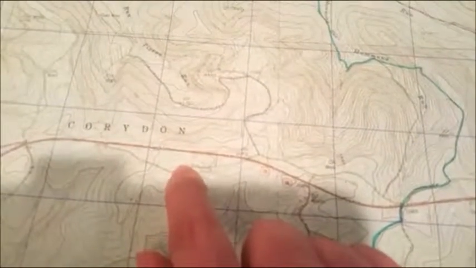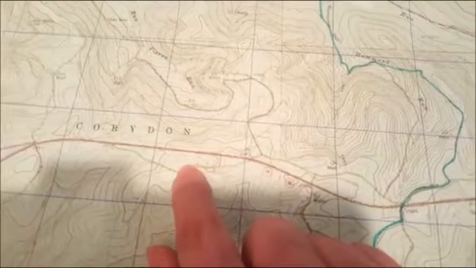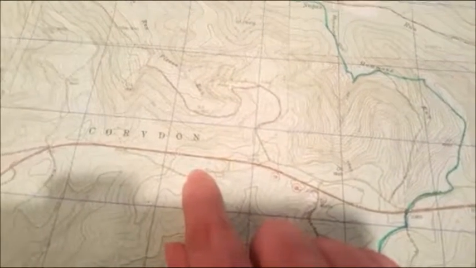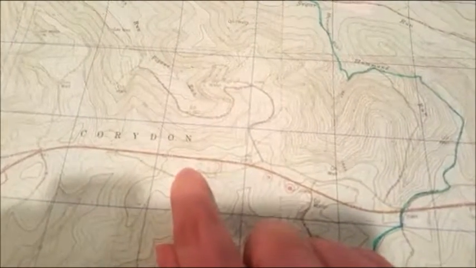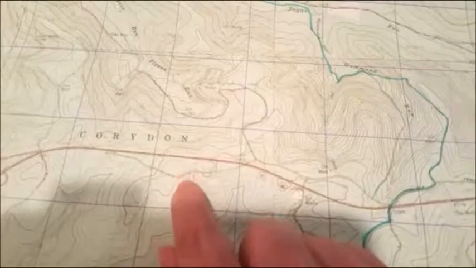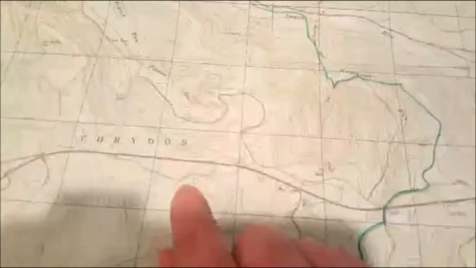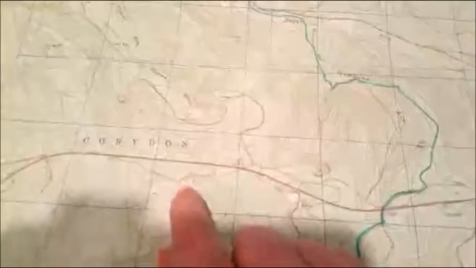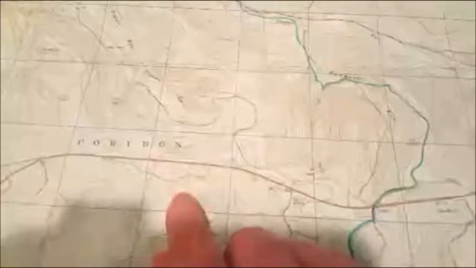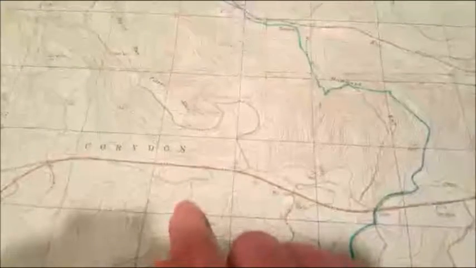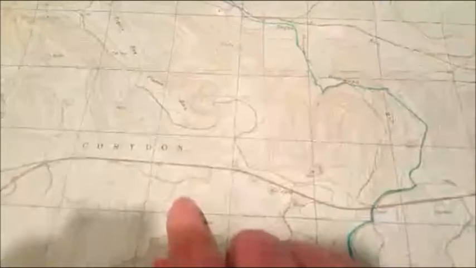So we'll use this one, hopefully. Okay, so right here, the distance between this contour line and this contour line is 20 feet. If you come down a little bit further, the distance between this contour line right here and this one is also 20 feet. But as you can see, some of these contour lines are closer together.